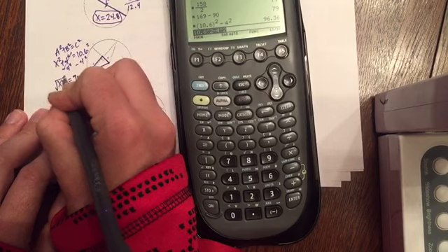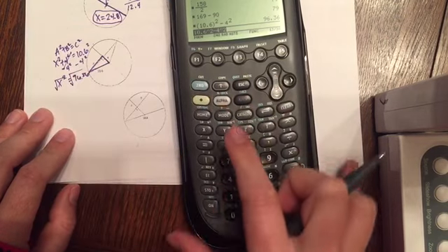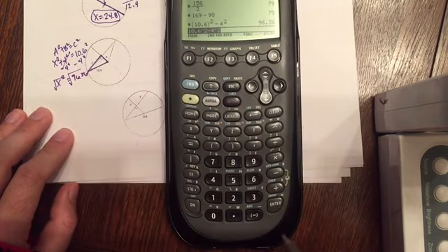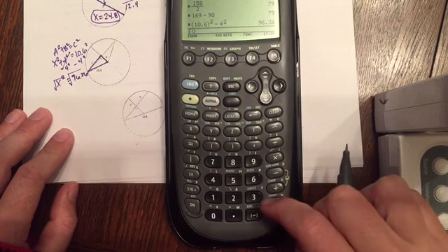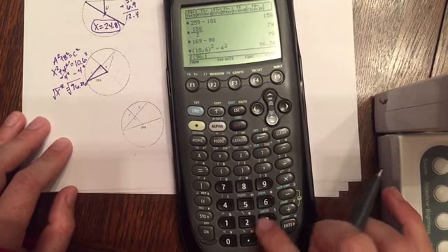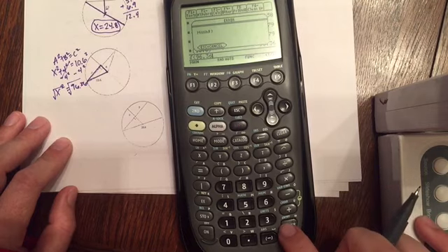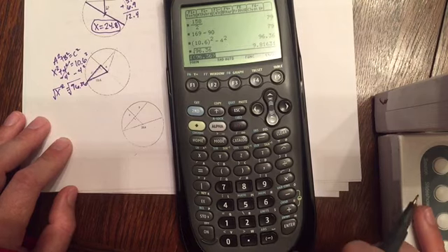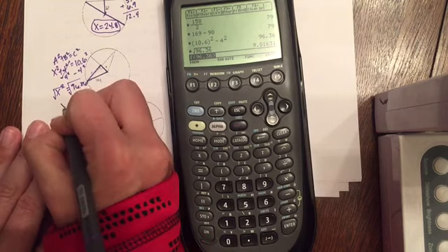To get rid of the power, you square root it. Square root 96.36 is 9.8.